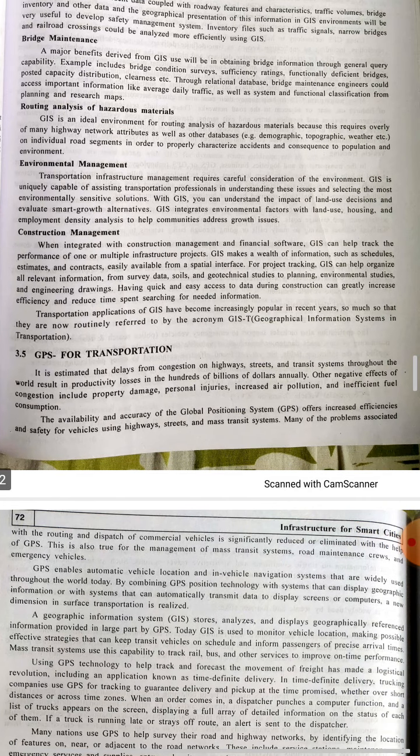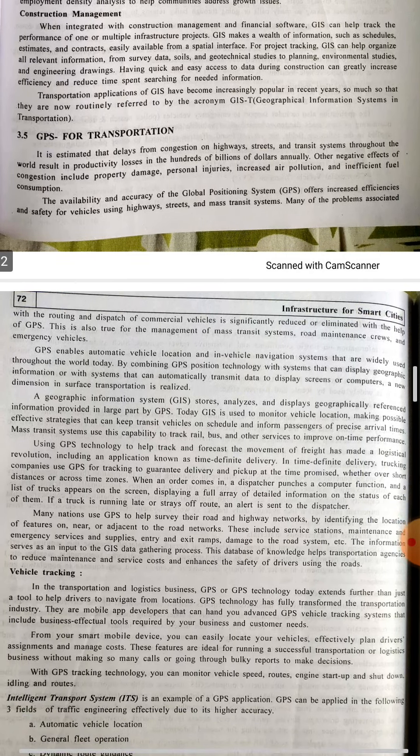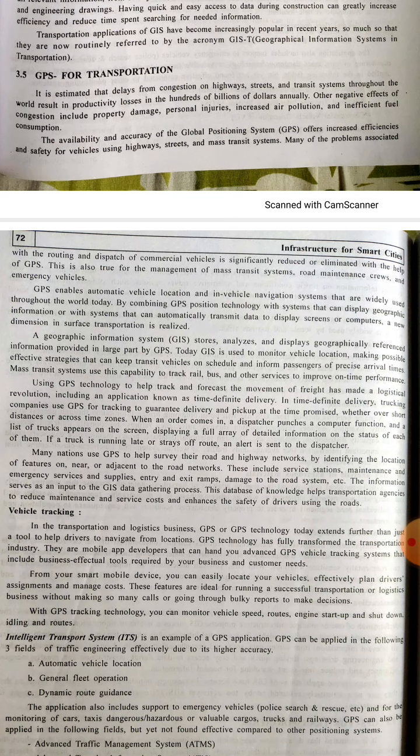Now we discuss GPS. GIS is completed. Now GPS is a global positioning system. In a global positioning system, GPS offers increased efficiency and safety for vehicles using highways, streets, and mass transit. Many of the problems associated with the route and dispatch of commercial vehicles are significantly reduced with the help of GPS. And GPS is used for automatic vehicle location and in vehicle navigation systems, widely used throughout the world today.